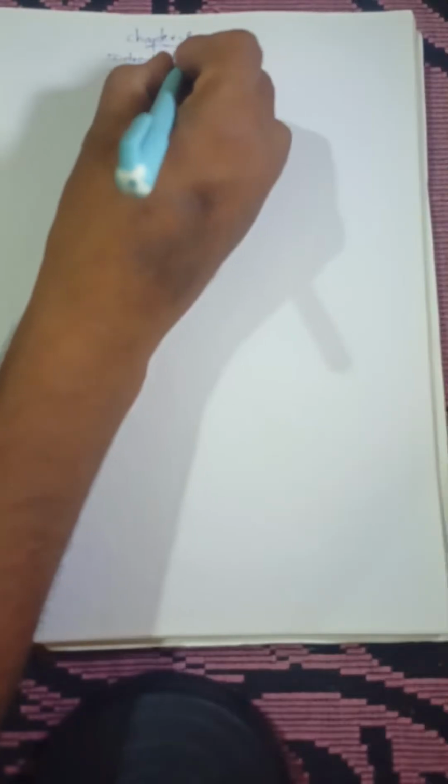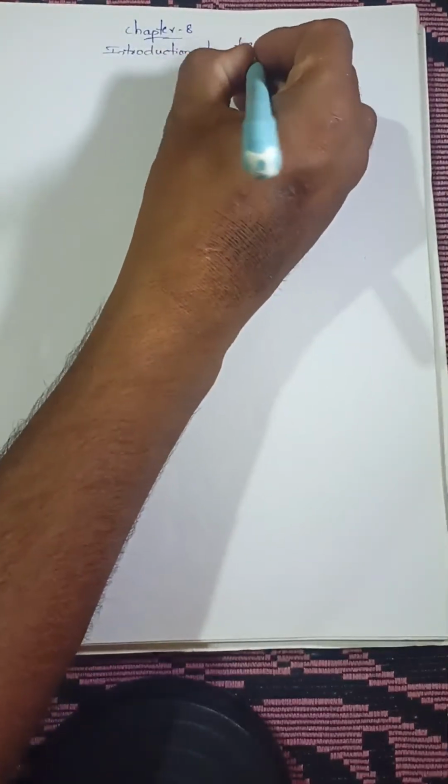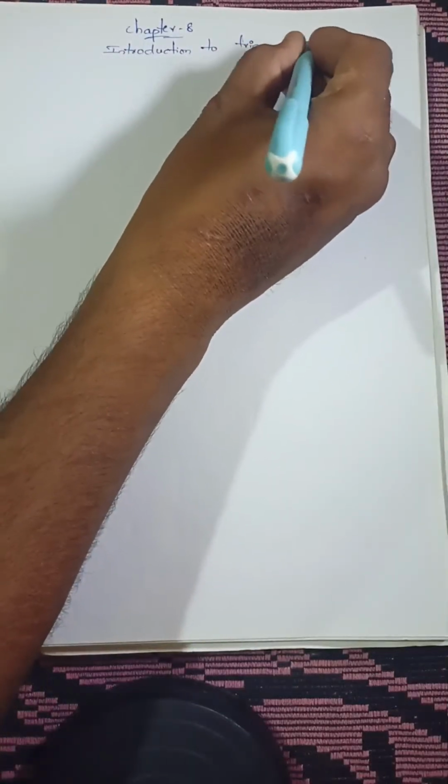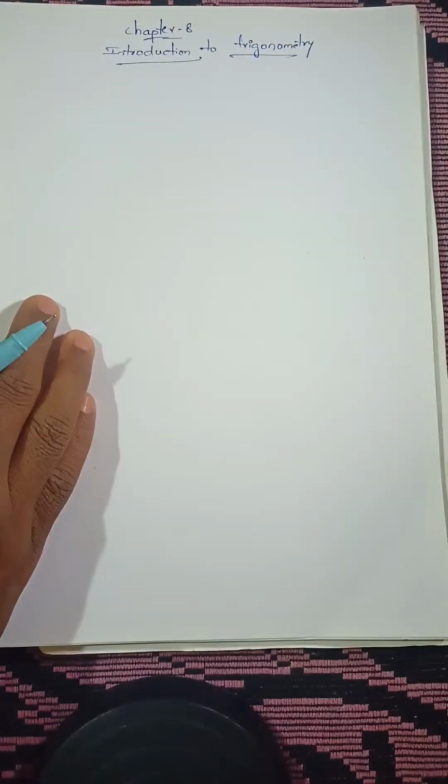CBSE class 10, chapter number 8, that is Introduction to Trigonometry. So, what is meant by trigonometry?